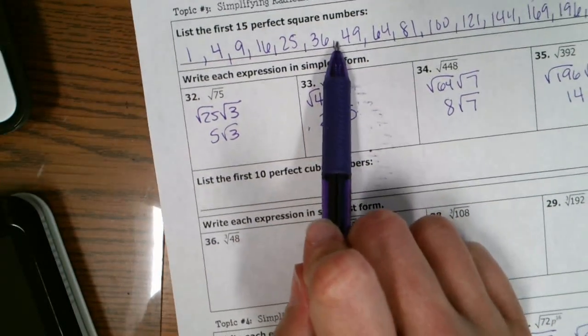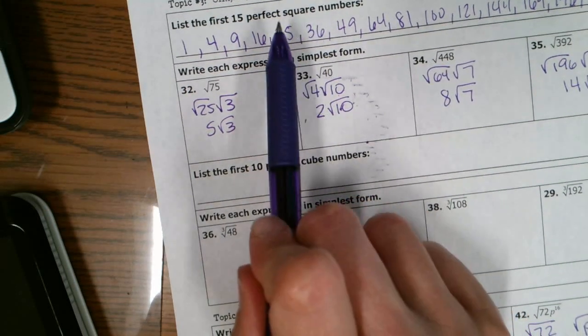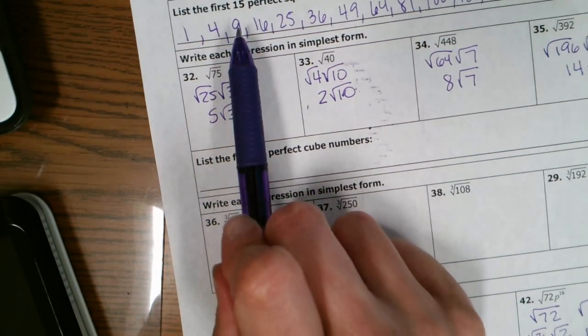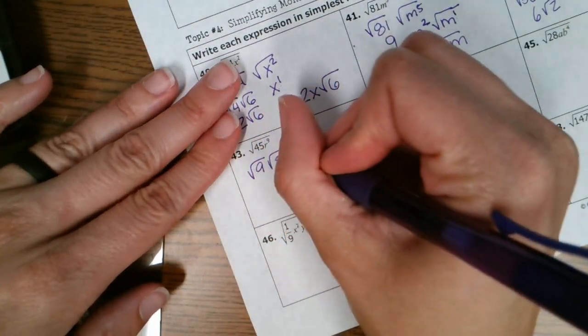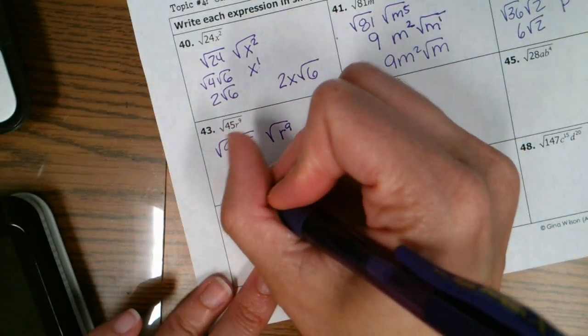I start here because that's where 45 falls between. Divide by 36, that doesn't work. Divide by 25, that doesn't work. Divide by 16, that doesn't work. 9 works. So we've got the square root of 9 times the square root of 5 times the square root of r to the 9th. Square root of 9 is 3.